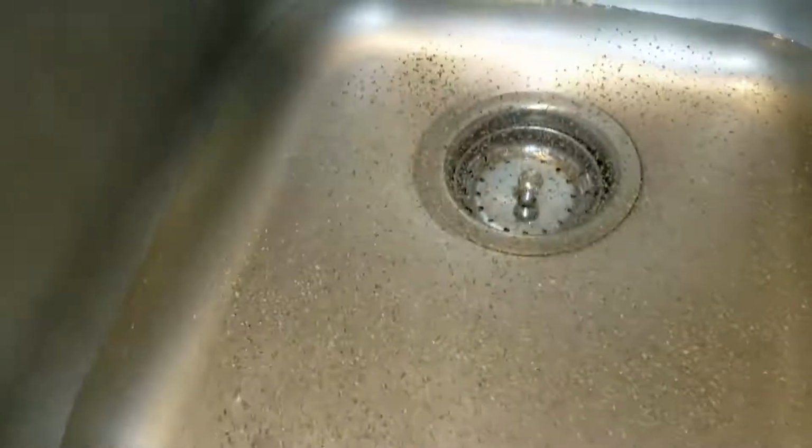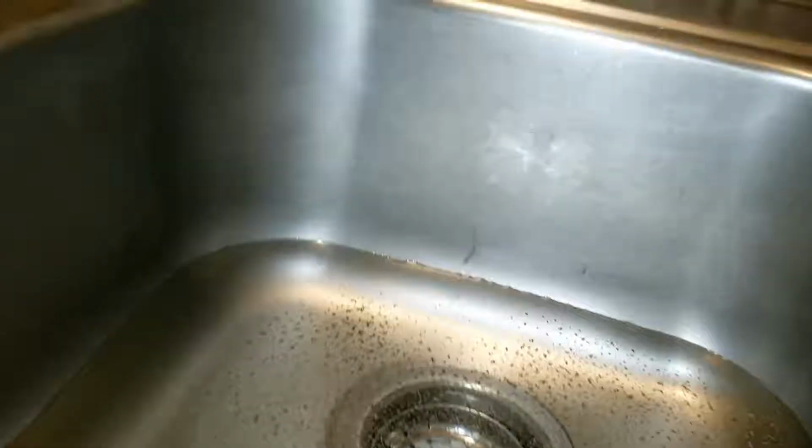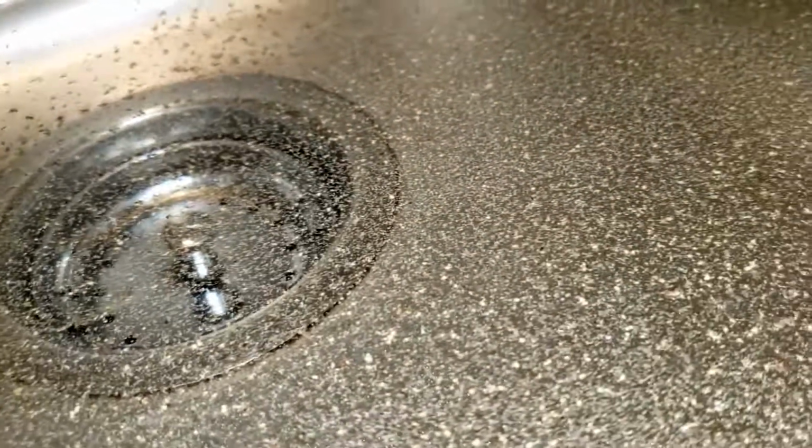Okay, now I hope you can see that. It's just on the surface of the water, a whole bunch of that pepper just sort of laying on there. You can see that. Just laying right on the surface.